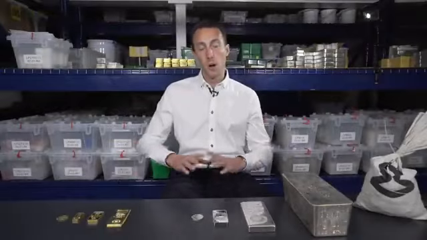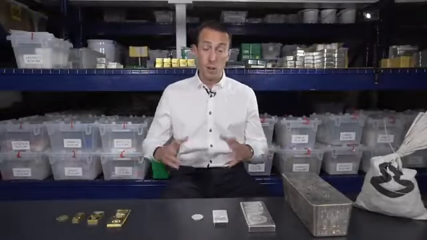Before we start talking about all the differences between bars and coins, and there are a few of them, we're actually going to go over the similarities that each bar and coin has with one another. And it's important that you understand these things, especially if you're new to precious metals.